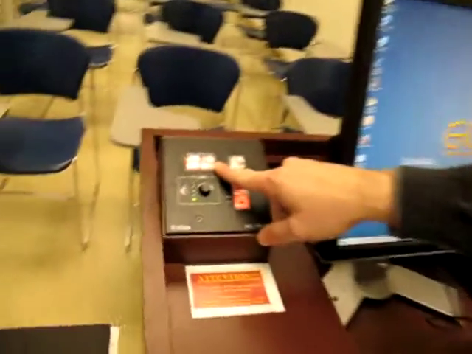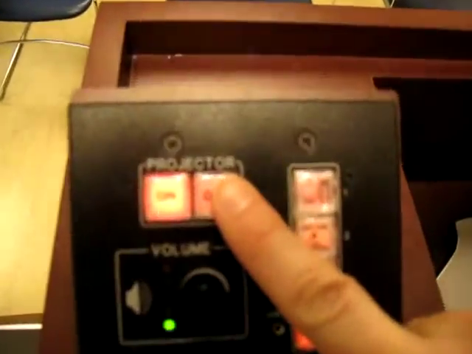When I'm all done with whatever it is I'm doing, I'm going to come back to my controller and to the projector area in the upper left. I'm going to click the off button. And that's important to do because it powers off the projector and it saves the life of the projector bulb for us.